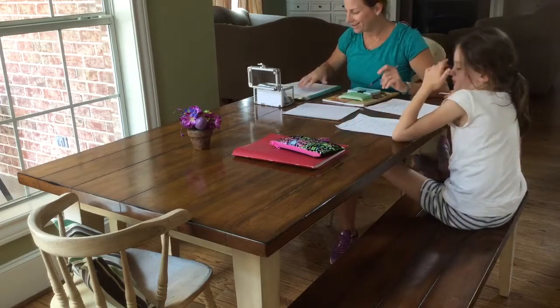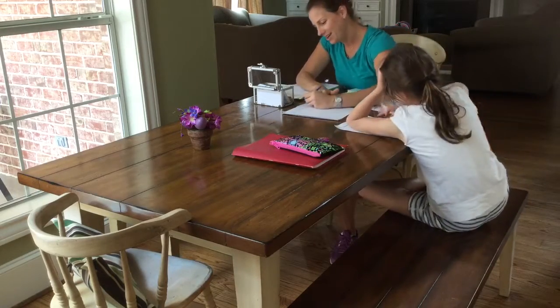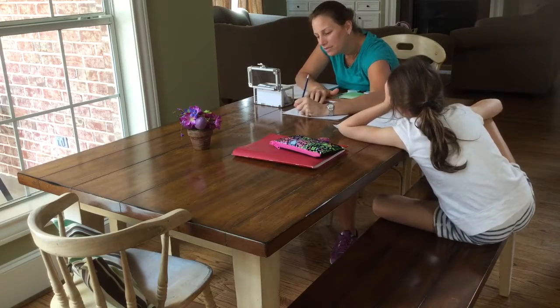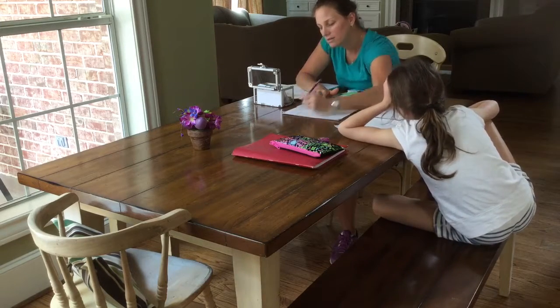Basic colors. Very good. All right, very good. So it's a color word. All right, what about this word? Can you read this word?